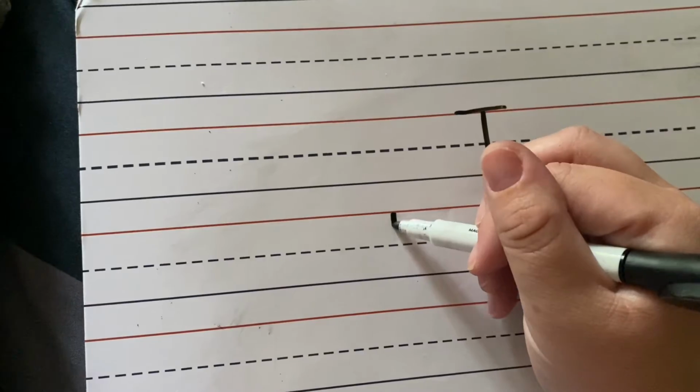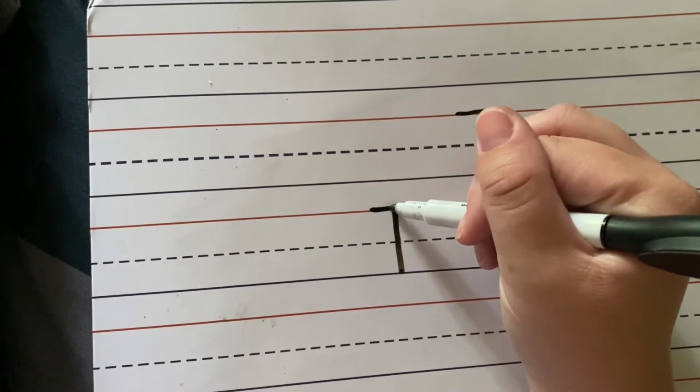Next up, we have the letter T. To make a T, you start at the red, go down to the blue, go back up to the red, and give it a hat.